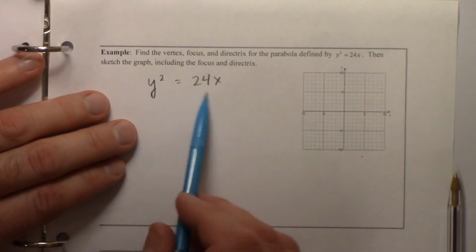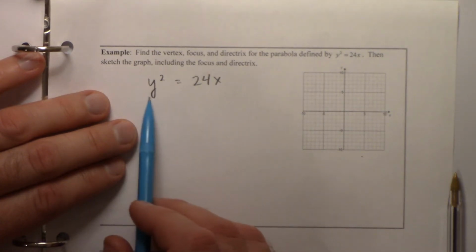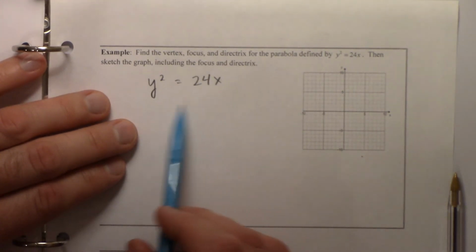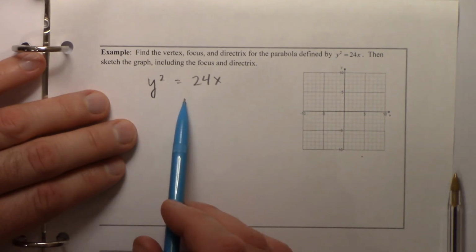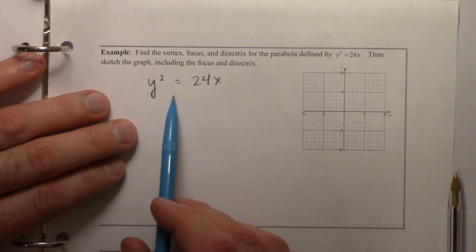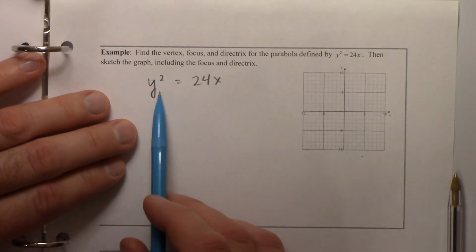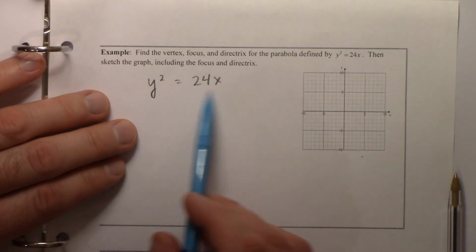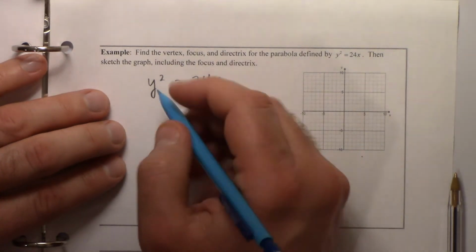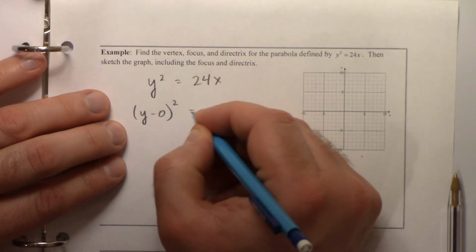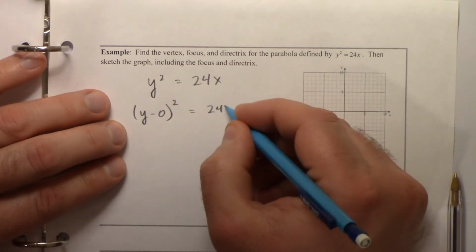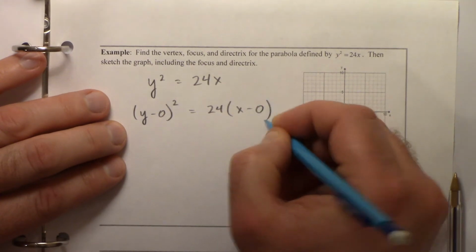Now we don't really have any completing the square or factoring that we have to accomplish here. All we need to do first is identify the coordinates of the vertex. And remember, I've shown you this with the ellipse and the circle and the hyperbola. If you don't have any numbers associated with the x and the y, you could just write them in as (y minus 0) squared equals 24 times (x minus 0).